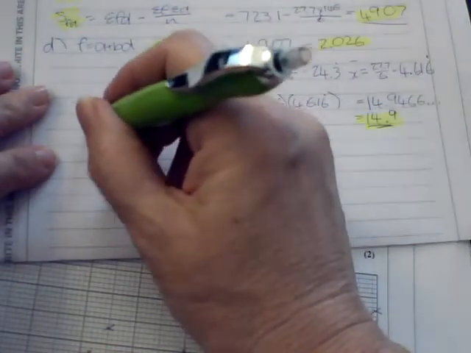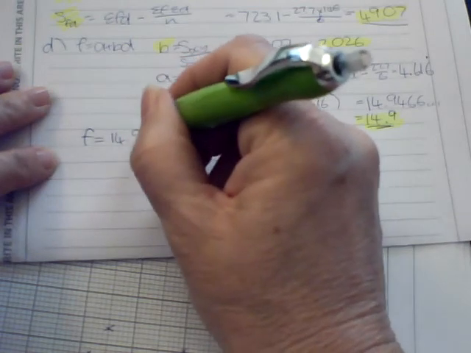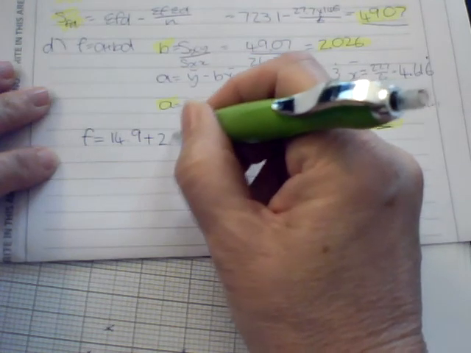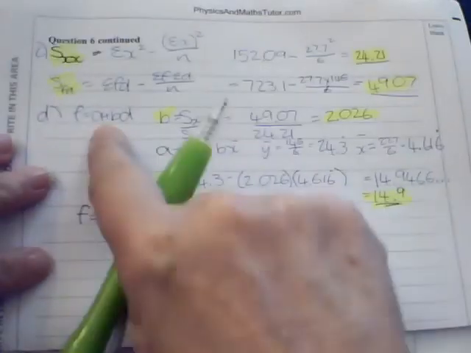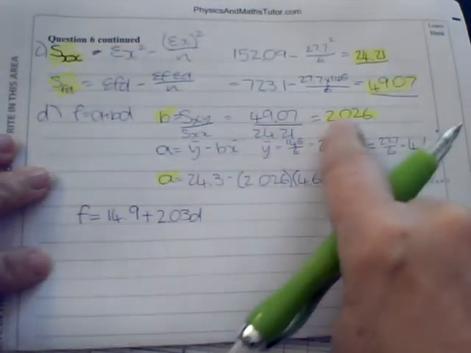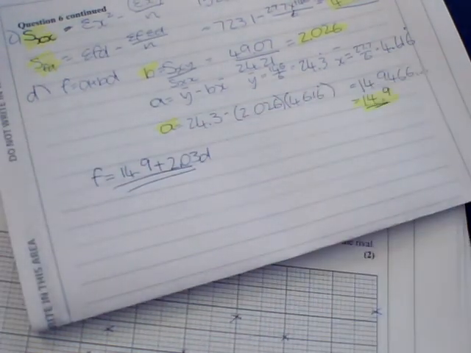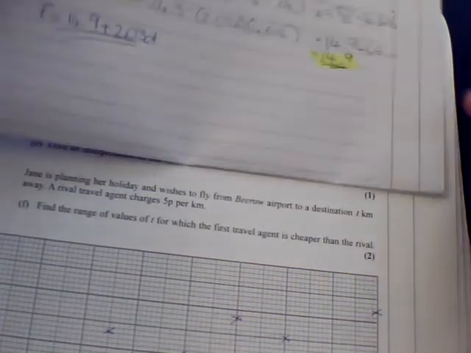So I'm going to go for F equals 14.9 plus 2.03 D. Okay, because it's A plus B times D. Alright, that is my equation for my line of regression. How many marks was that? That was 4 marks again. Okay, that's good. So it wasn't a waste of time.